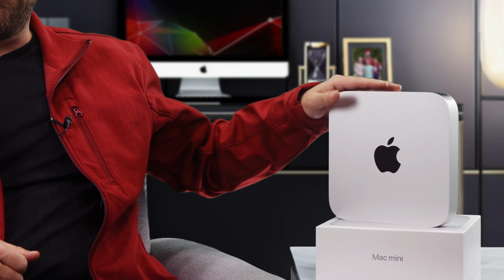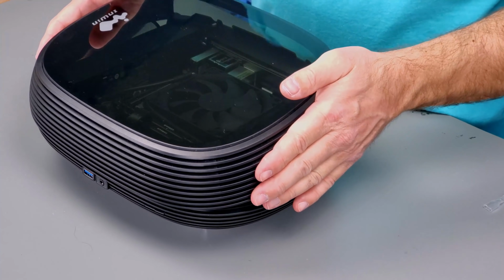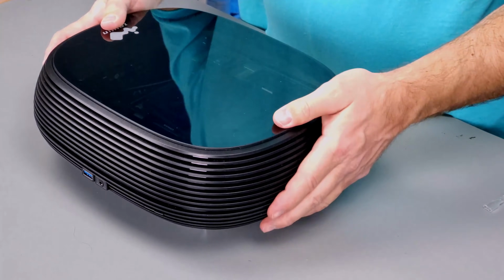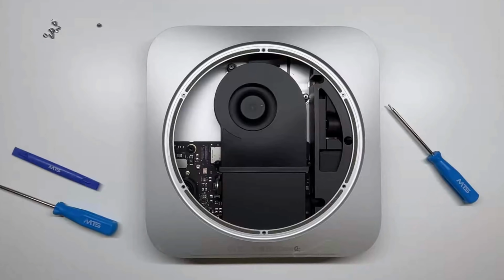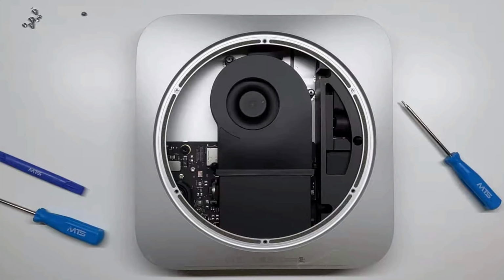I also love the form factor. I built some small form factor PCs on this channel, but this is smaller than any of them and crushes them in performance. And I've seen the guts in here. Apple decided to keep the classic Mac Mini form factor, but a lot of this aluminum shell is empty. I'm actually thinking about designing and 3D printing a custom enclosure for it, but that's a different video.